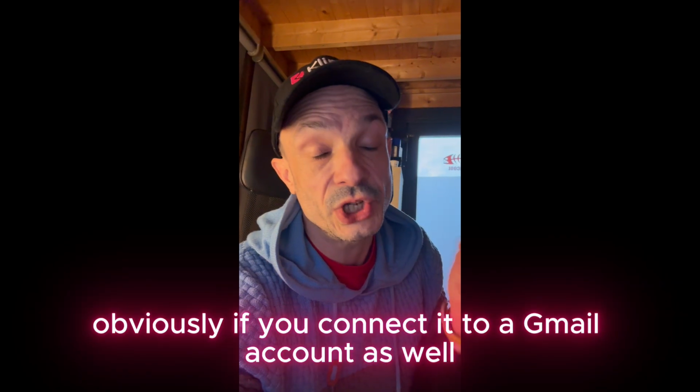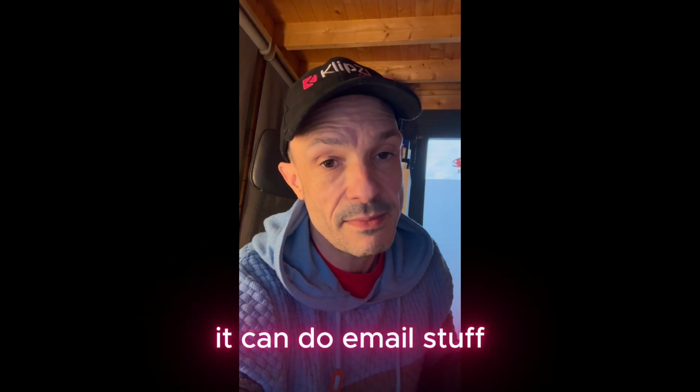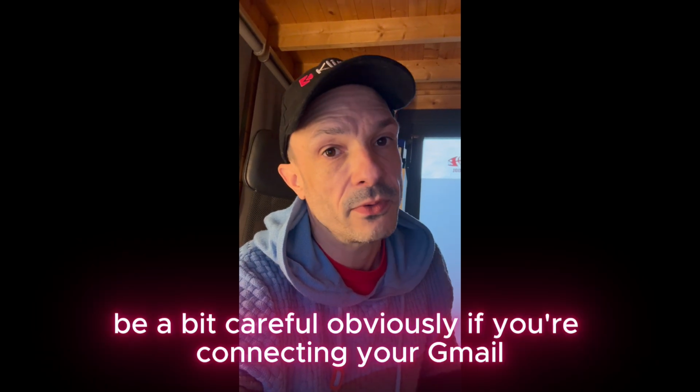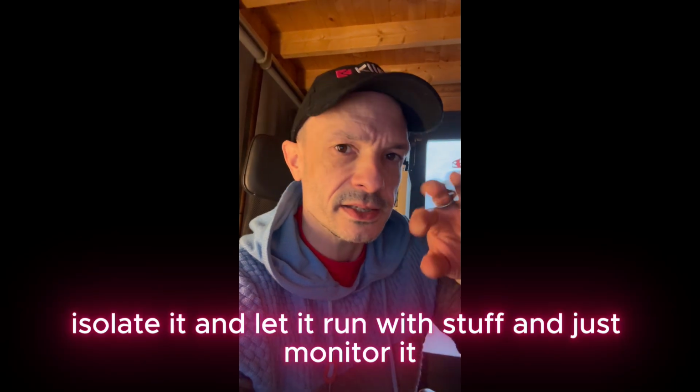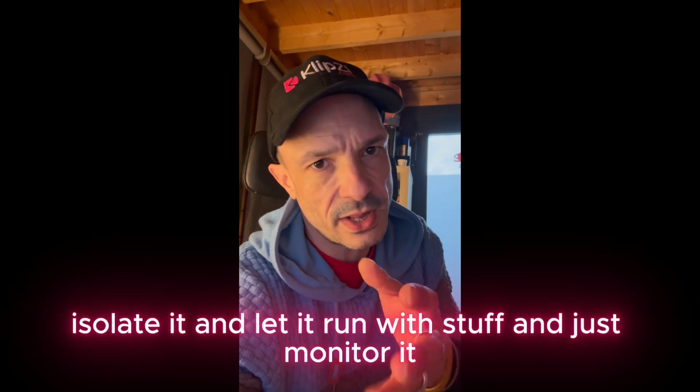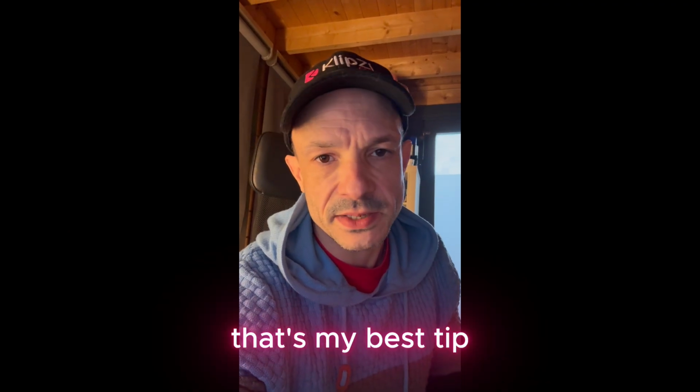If you connect it to a Gmail account as well, it can do email stuff. Be a bit careful if you're connecting your Gmail. I'd set up a fresh one. Isolate it and let it run with stuff and just monitor it. That's my best tip.